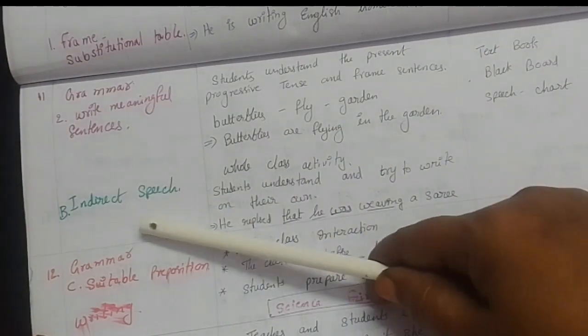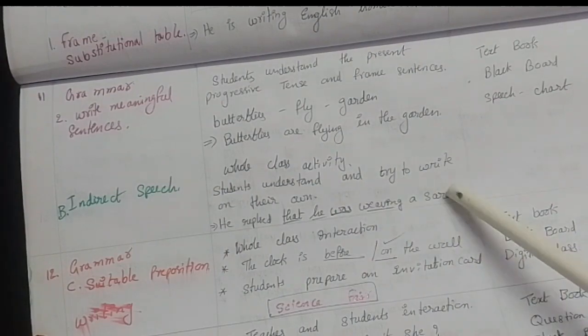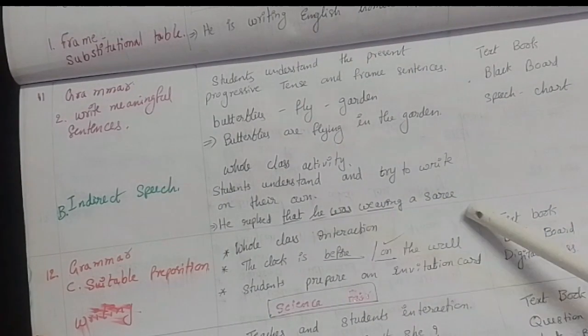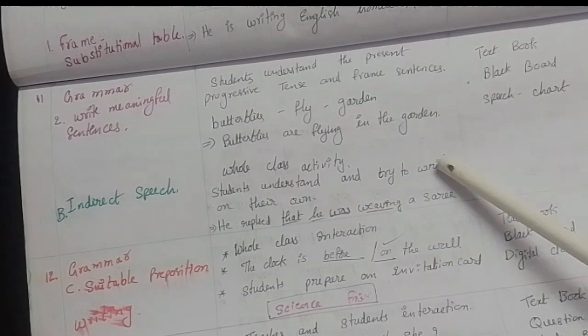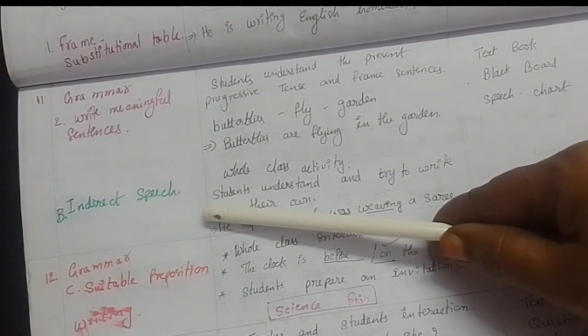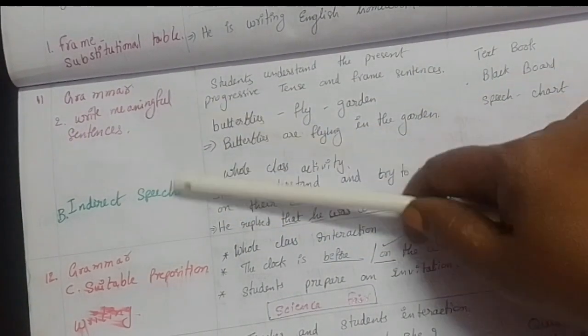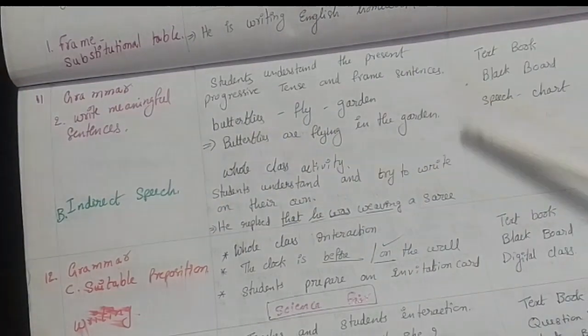Next, indirect speech. It's a whole class activity. Students understand and try to write on their own. He replied that he was weaving a saree. Okay, so, he weaves a saree. He replied that he was weaving a saree. Okay, so in the 11th period, we deal with the topics indirect speech, that means reported speech, and substitution tables, etc.